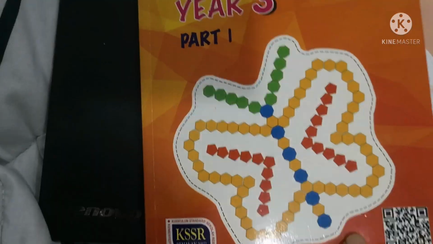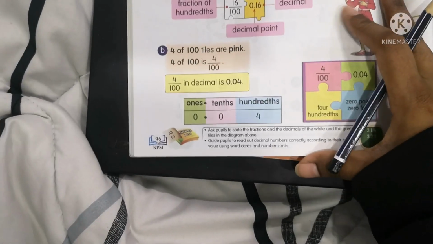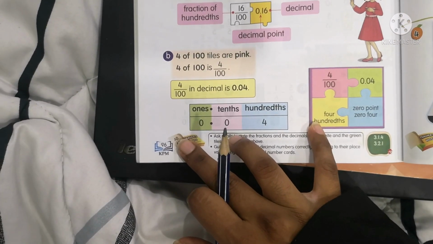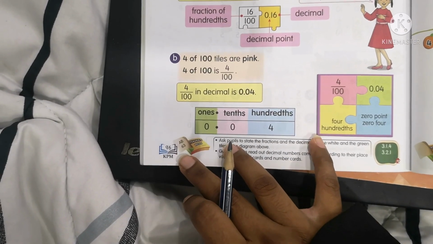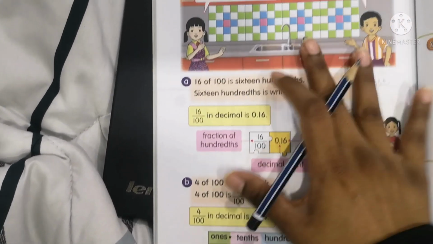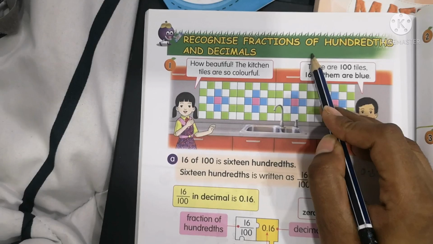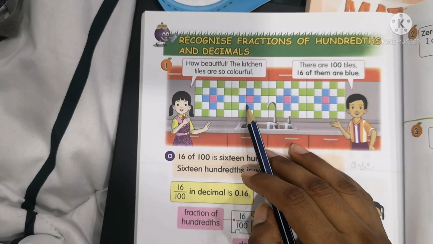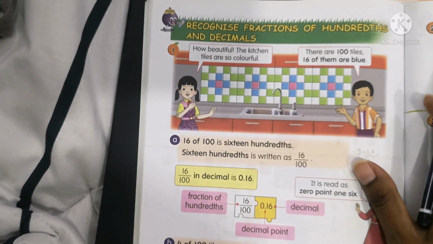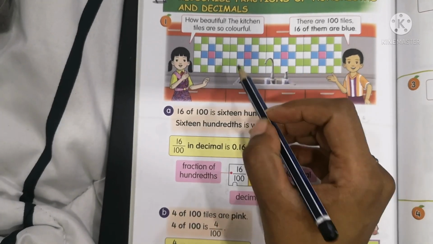First, take out your maths textbook. Please take your maths textbook and open page 96. We are going to look into page 96 today, and the title is this one. So look at example number 1, what they gave you here.